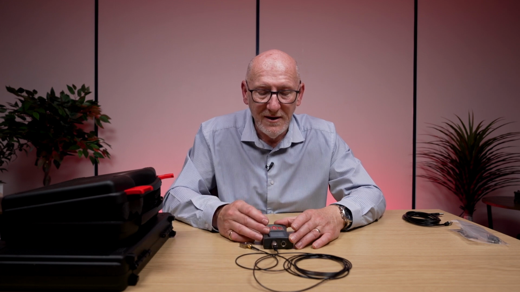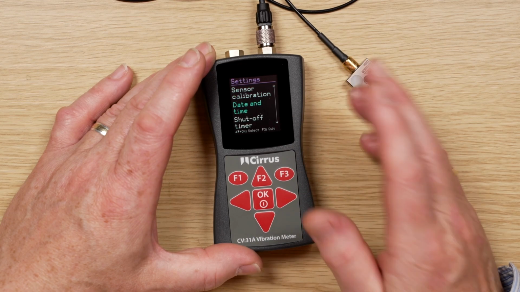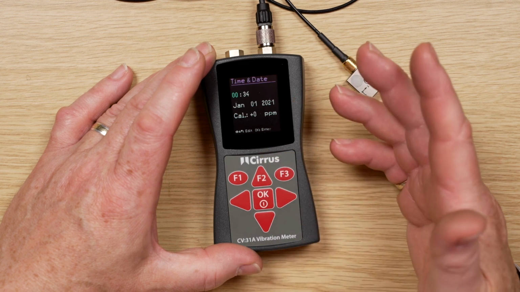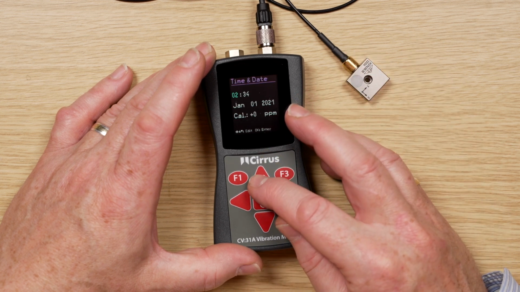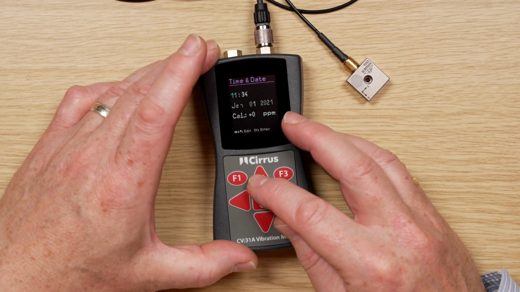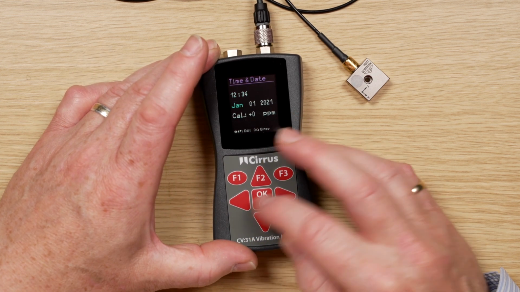But we have date and time, which is the one I wanted to really show you. So highlight that, click OK, and this is where you can select the date and time. So here we are at 12.